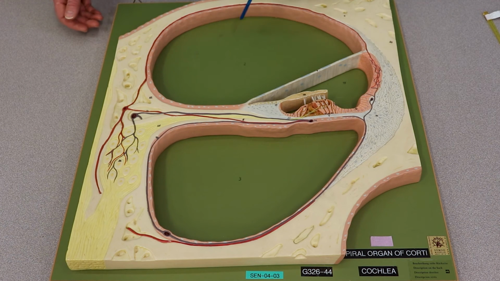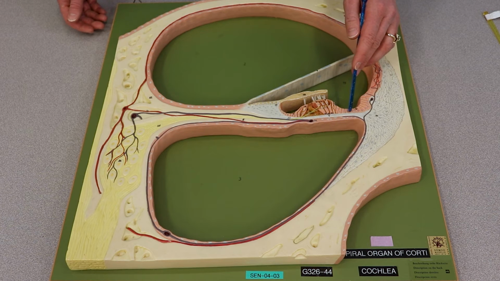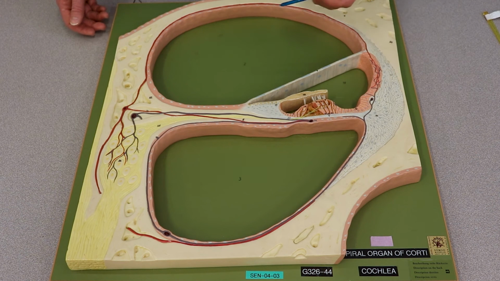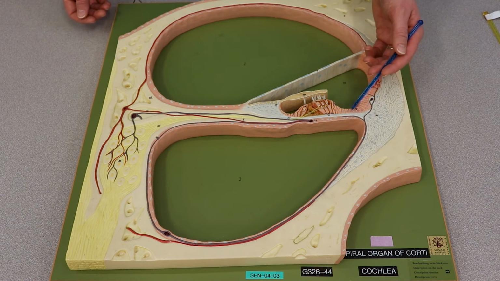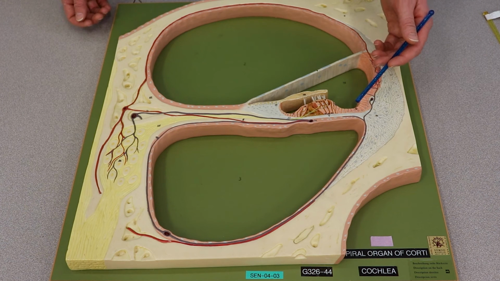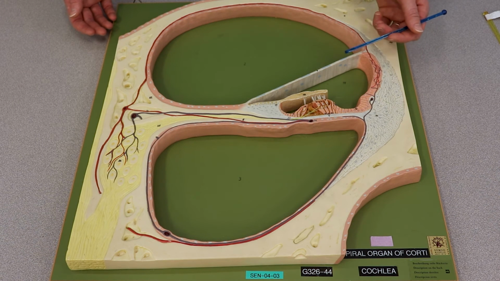So let me say that one more time. Remember that the cochlea is that long spiral. If sound vibrations disturb the basilar membrane early on, those are high frequency, high-pitched sounds. If they disturb the basilar membrane farther on, closer to the end of the spiral, the apex of the spiral, then those are lower sounds. And so that's what helps us to distinguish the pitch of the sounds that we're hearing.